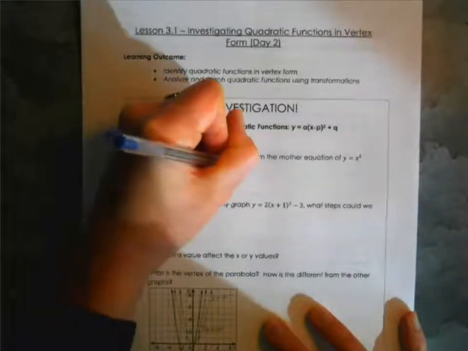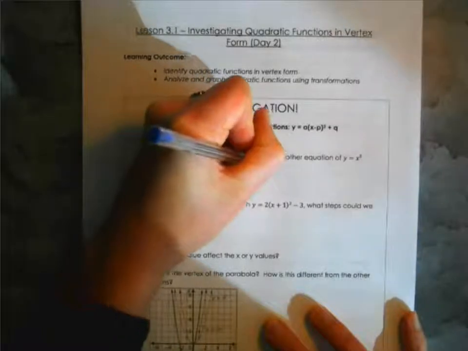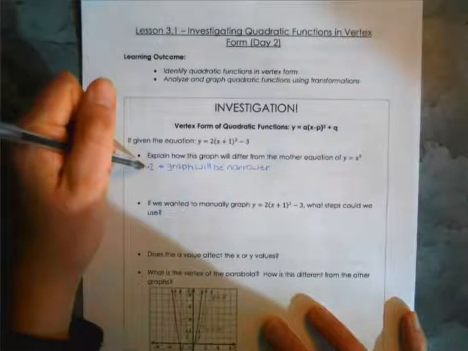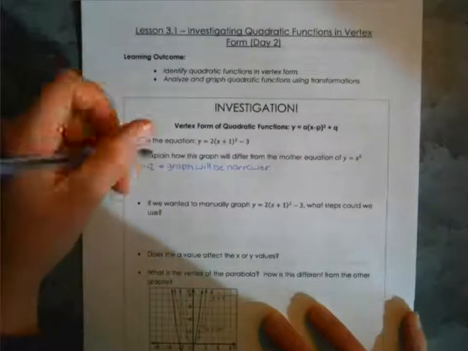So if a is equal to positive 2, then we know the graph will be narrower than the original graph. Because it's positive and y equals x squared is positive, they're still both going to be facing upwards. Because it's not a change, I'm not going to mention that it's pointing upwards. So the graph will just be narrower.